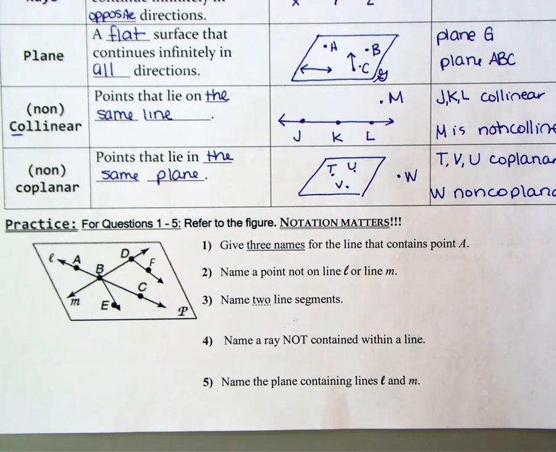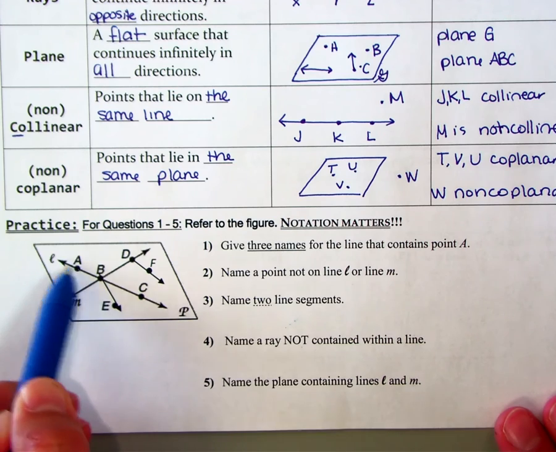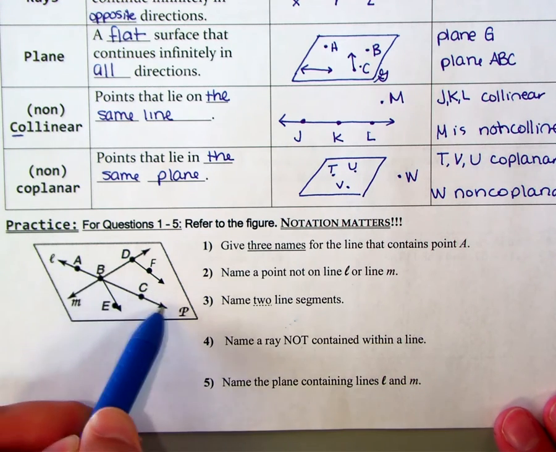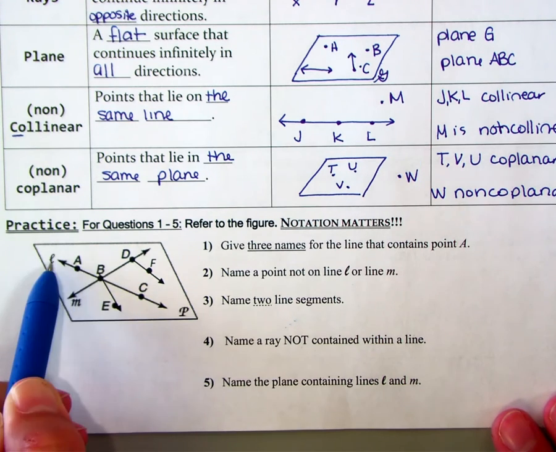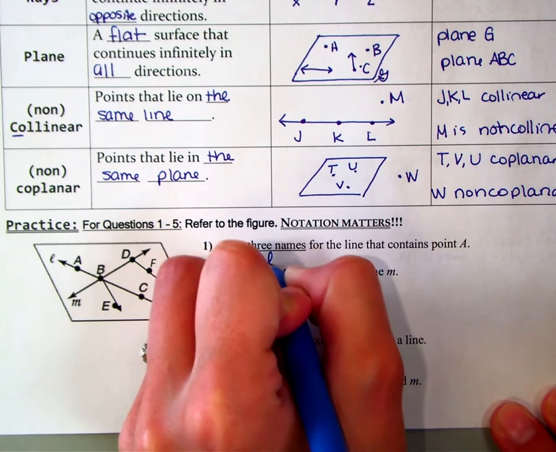Number 1 says give 3 names for the line that contains point A. So first thing we need to do is find point A. It's right here. It is on this line. So I notice that it has this fancy L. So 1, we know that it's on line L.